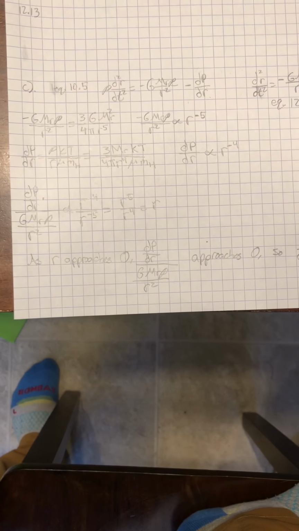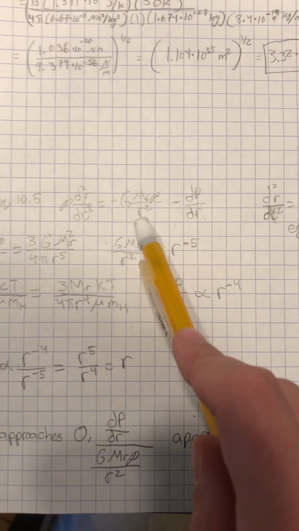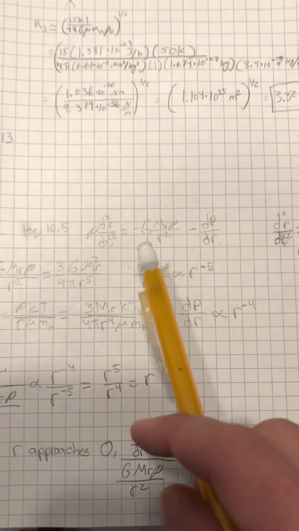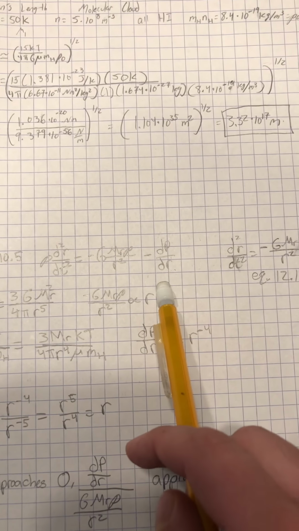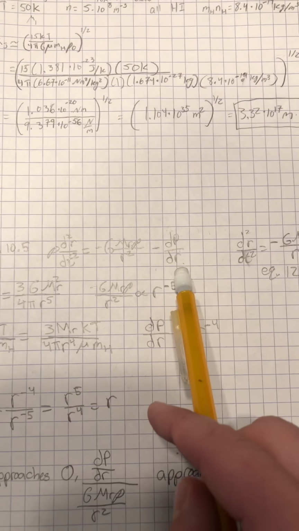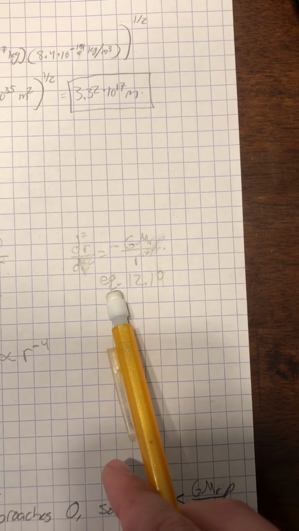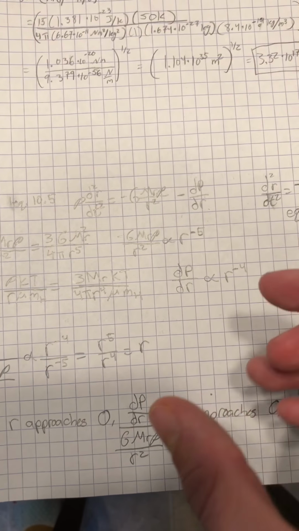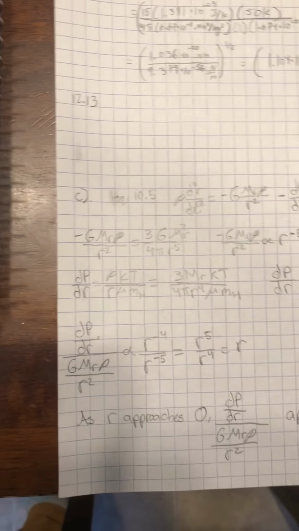Part C of this problem refers us to equation 10.5, and when we look at the acceleration of the decreasing radius of the collapsing cloud, it asks why we don't need to include or worry about this pressure gradient. We can just simplify that equation to equation 12.19. Basically, we can compare these two terms as the radius shrinks when the spherical cloud is collapsing.